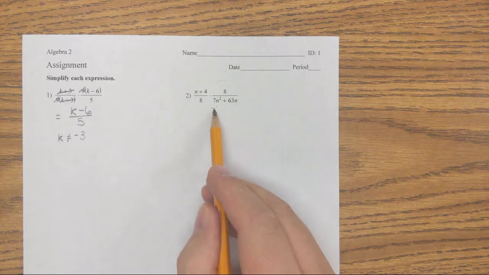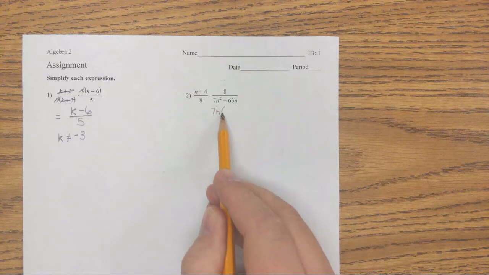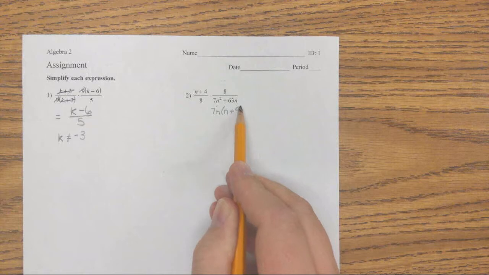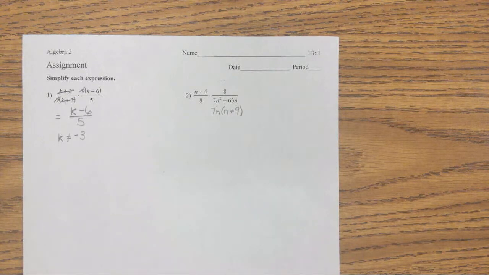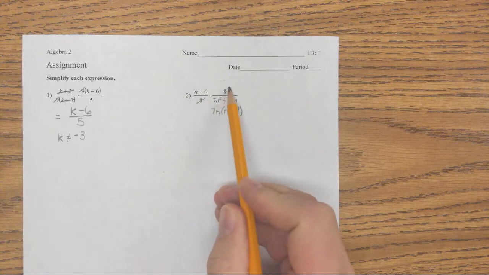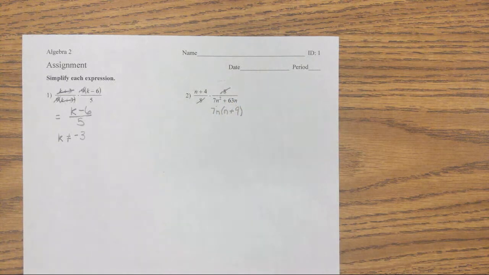So I'm factoring out 7n, which leaves me with n plus 9. Now I'm back to my multiplication, and again I'm just trying to cancel some stuff out, so the 8's cancel out, but right now that's it.